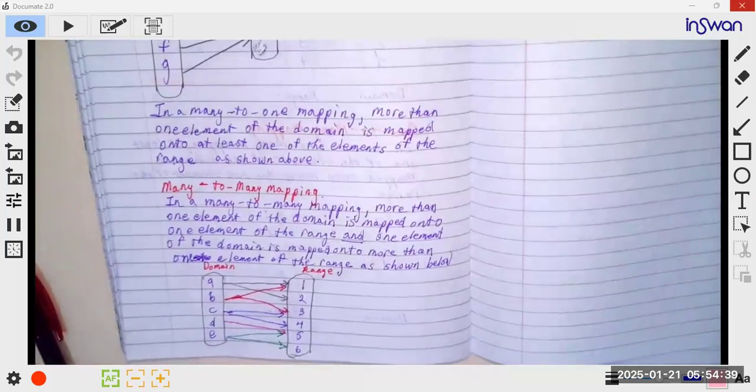So we're going on, from relations, we're moving on to something called functions. Because functions are relations that relate to each other.